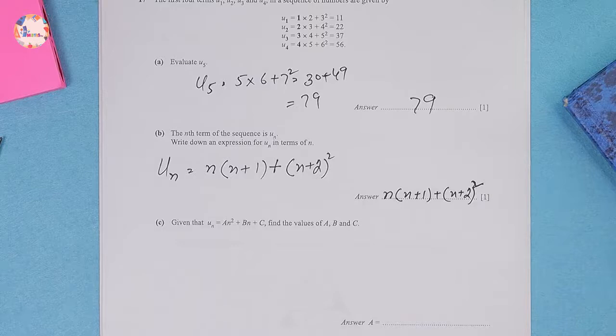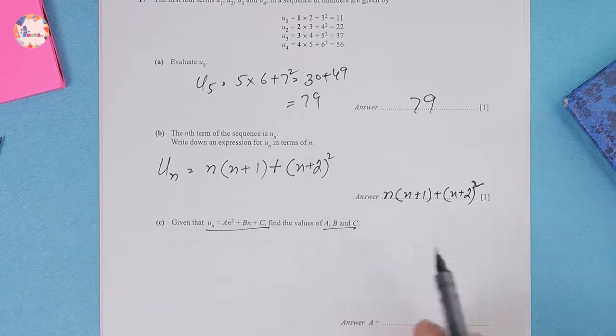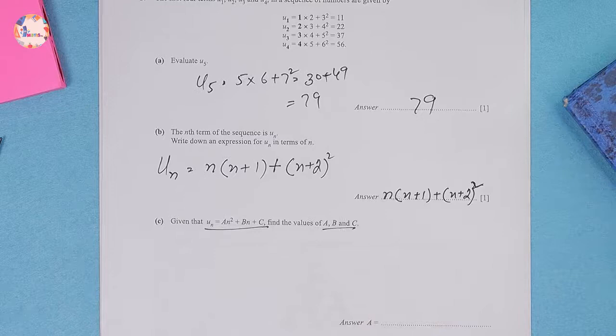Then given that un is equal to an squared plus bn plus c, this is the given, find the value of abc. We have to find the value of abc.